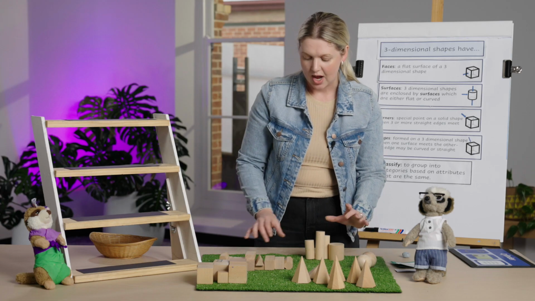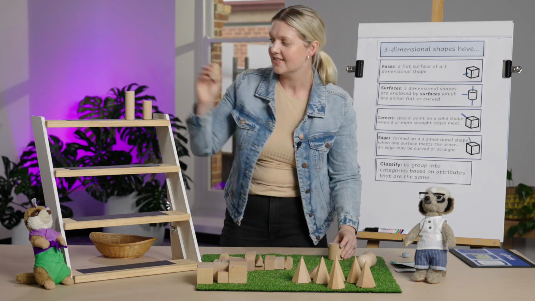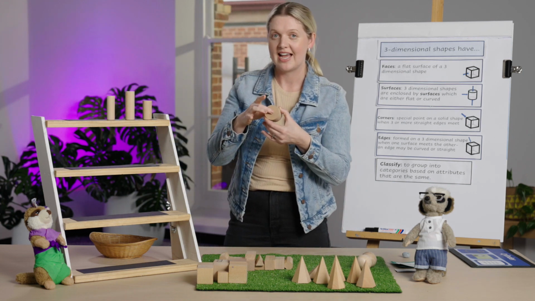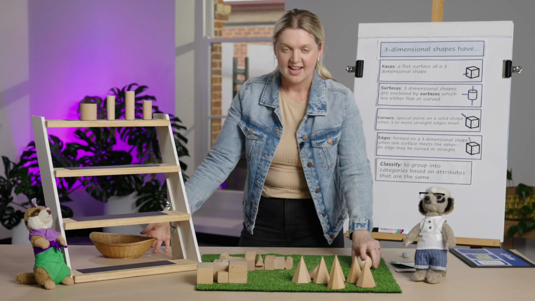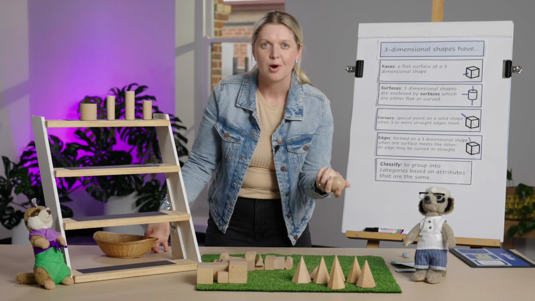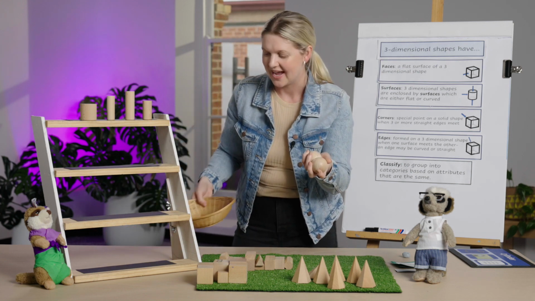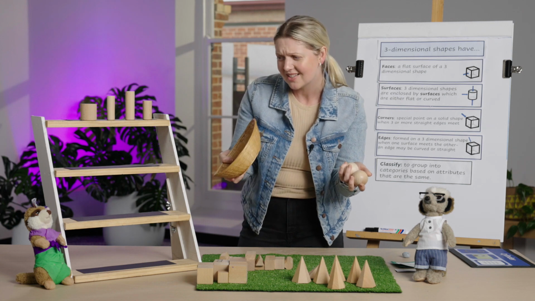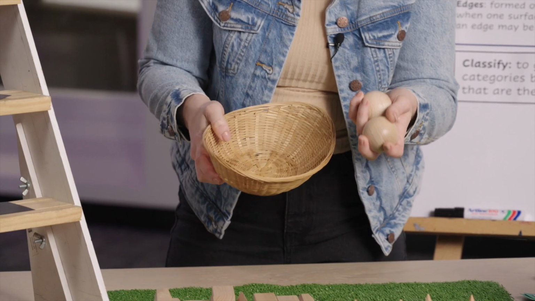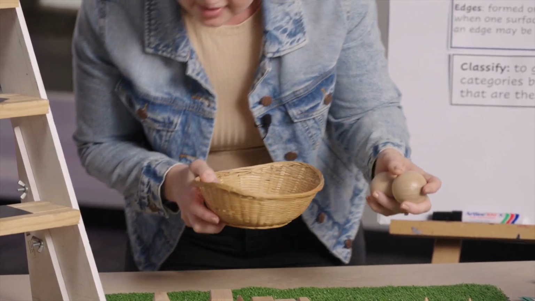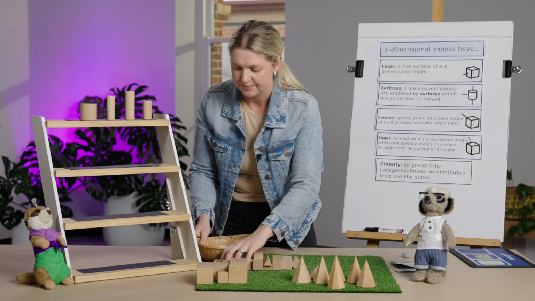So let's try and put all of these with 2 flat faces and a curved surface here. Now these ones here, I know they roll really well, so I don't want to put them on the shelf because I think they might roll away. So there was this basket here, Molly. Do you think that's where these ones belong? Yes, Molly said, what was that? Oh, she said right next to the shelf. Okay, so they go there.